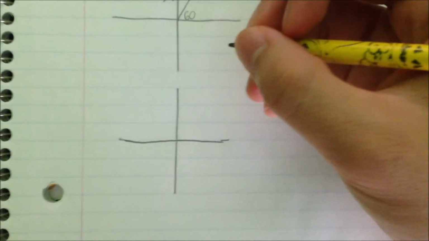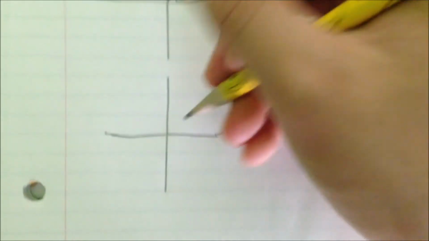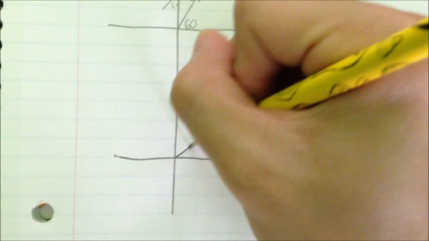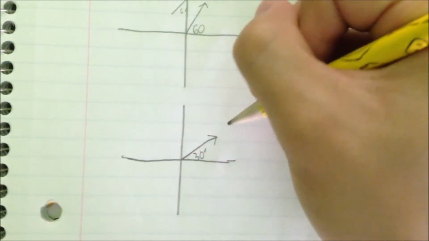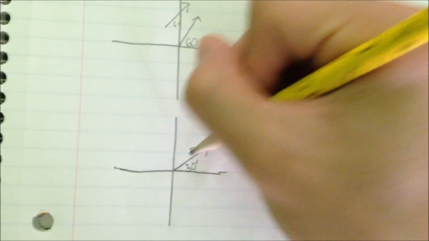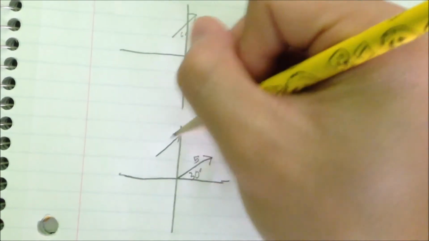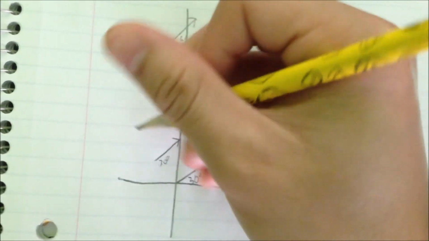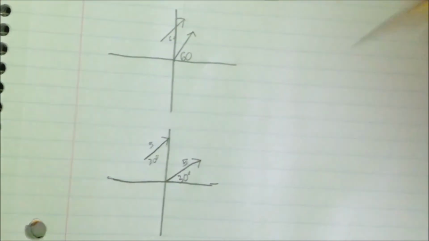Another type of vectors are equal vectors. Equal vectors are vectors that have the same magnitude and the same direction. So how about this vector has a 30-degree direction and a length or magnitude of 5. And then this vector can also have a 30-degree direction and a length of 5. Then these two vectors are equal. This concludes our lesson on vectors.